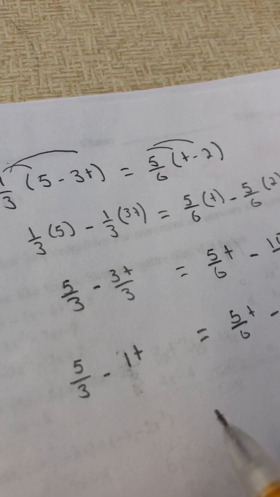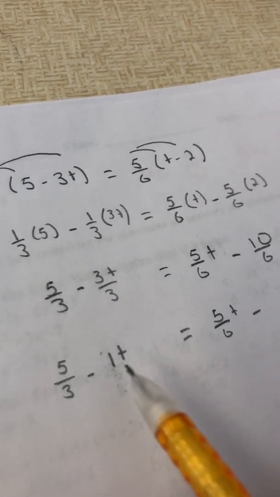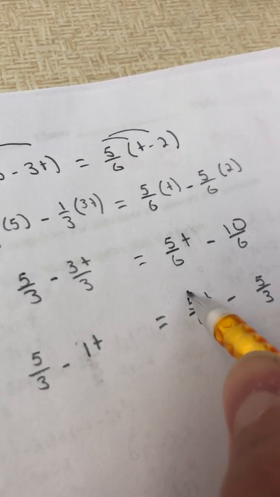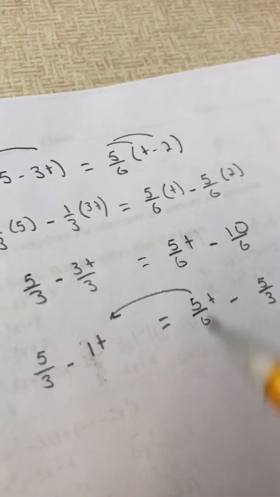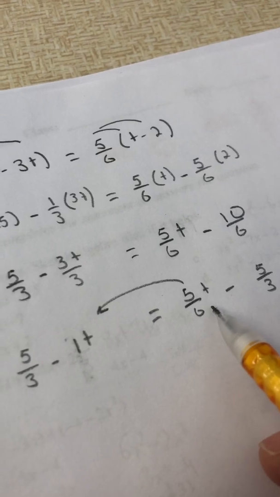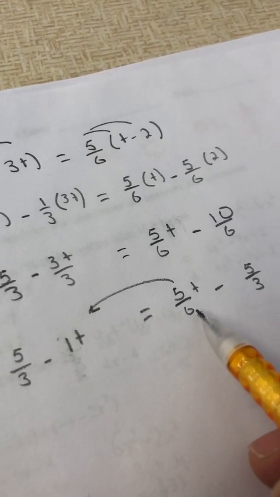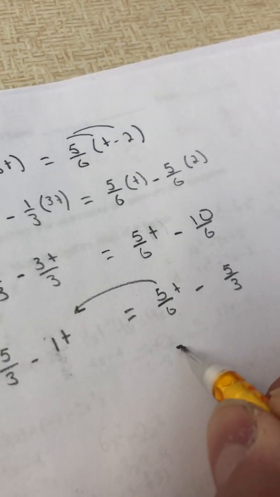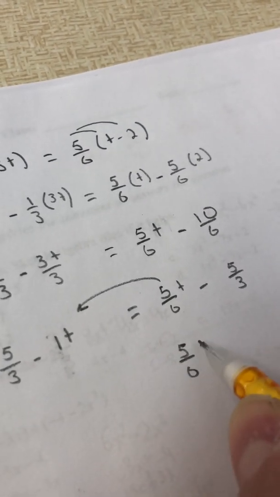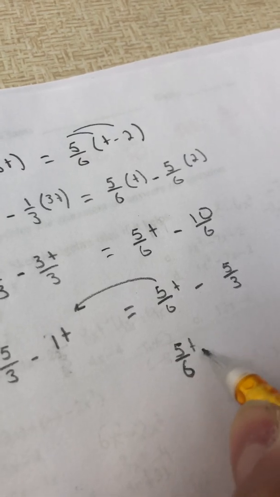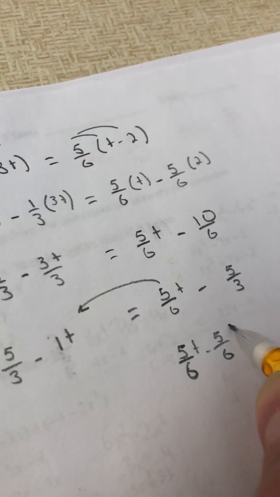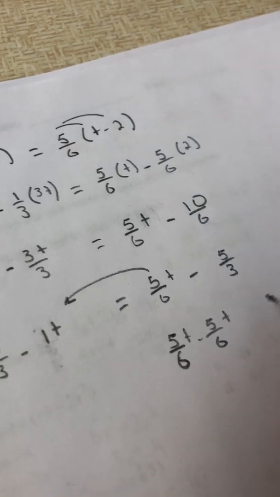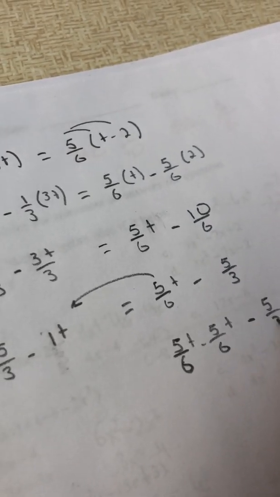Okay, so I've got a t here and a t here. So I'm going to take this t and move it over here. So how do I move that over there? I've got to get rid of it on this side. To get rid of it, I got to do the opposite. So this is a 5/6t. So to get rid of it, let's subtract it. So I'll have 5/6t minus 5/6t. And now, because they're opposite, it cancels out, doesn't it? And what am I still left with over here? I still have a minus 5/3.